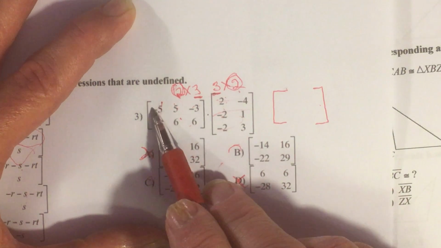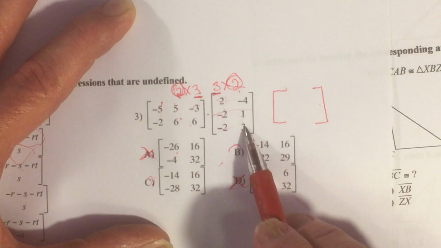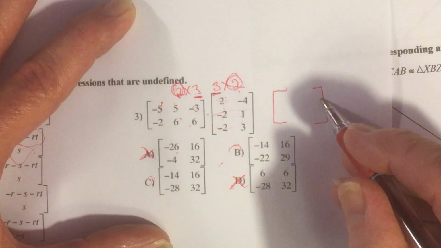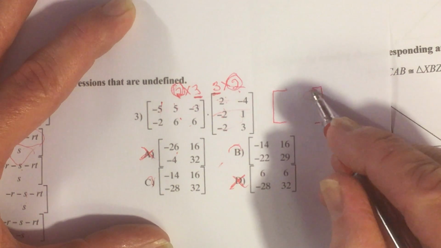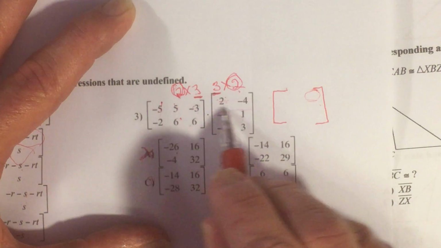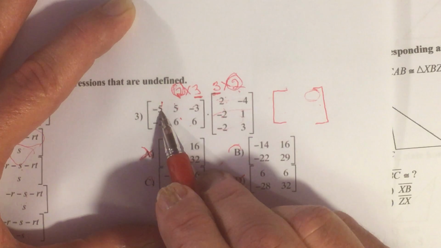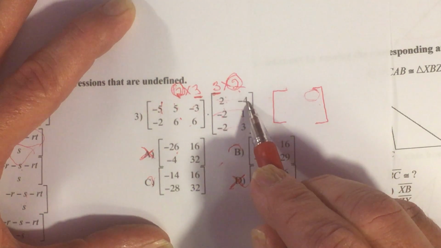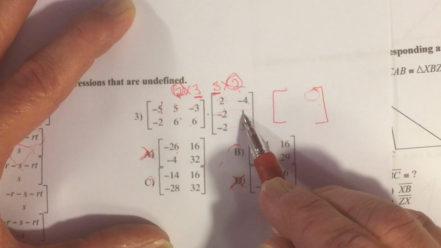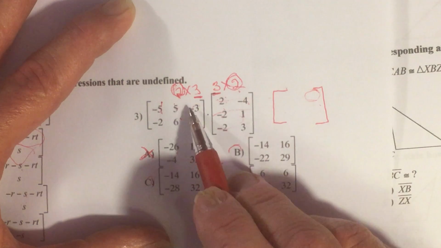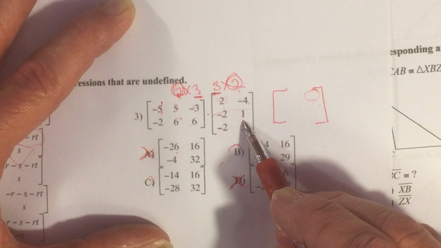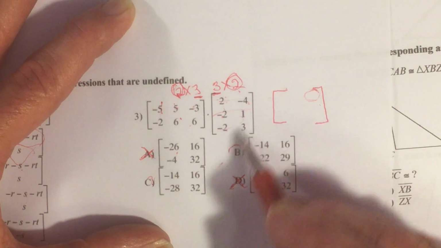Then the next thing we would do is multiply this row by this column. First row, second column, that's going to give us the element for the first row, second column, because that's what we're multiplying. So it's negative 5 by negative 4, that's positive 20. 5 times 1, that's positive 5, so we have positive 25. And negative 3 times 3, that's negative 9. 25 minus 9, 16.